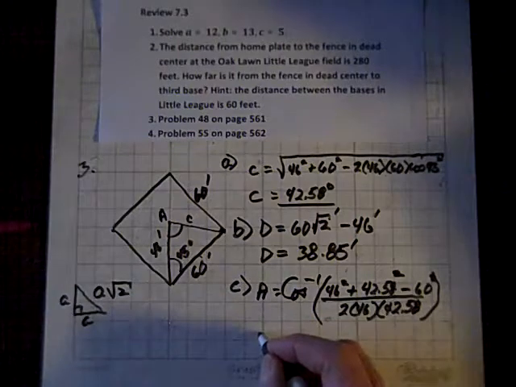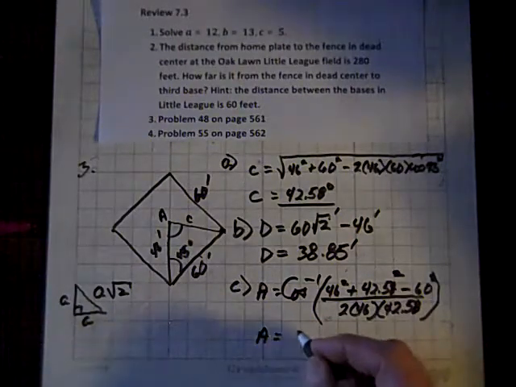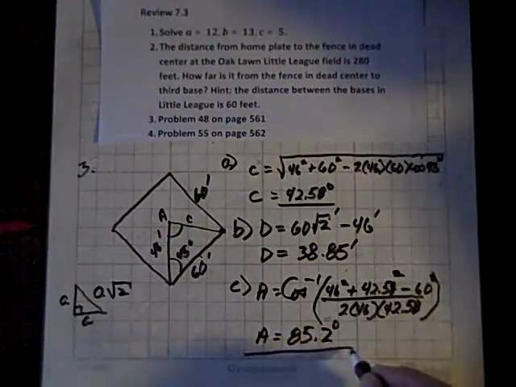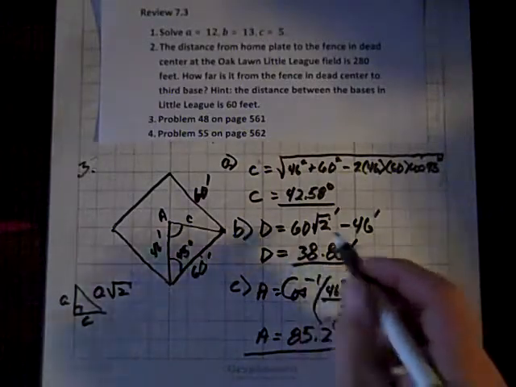And when I computed that, I came up with an angle of 85.2 degrees. So good, we've got the 3 questions answered.